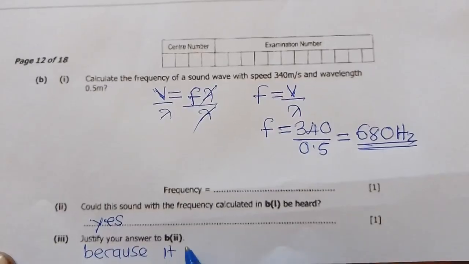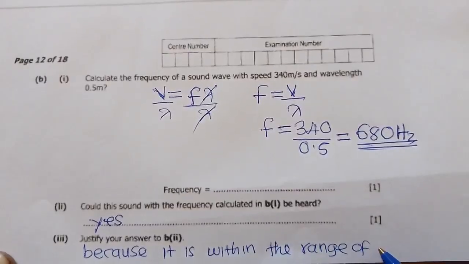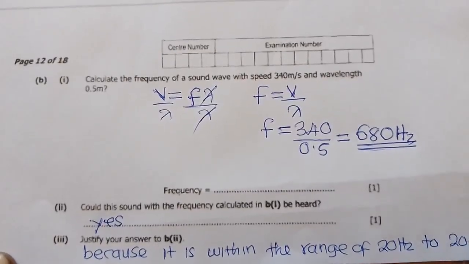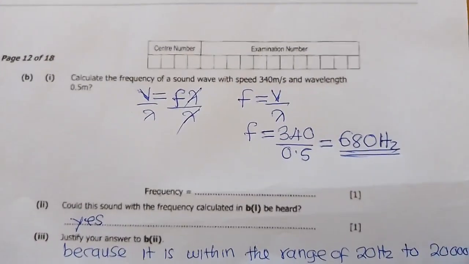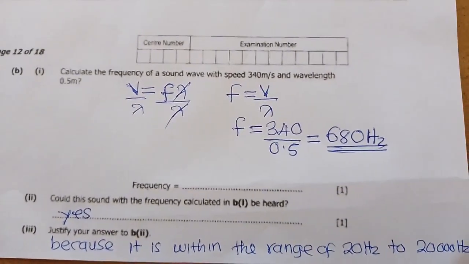The simple answer you can go with is to say that it is within the range of 20 Hz to 20,000 Hz.